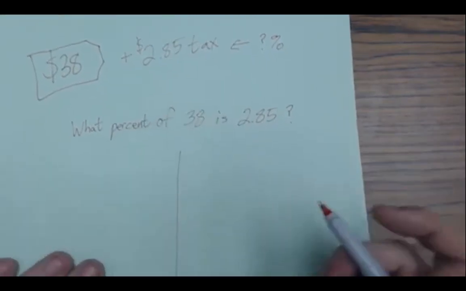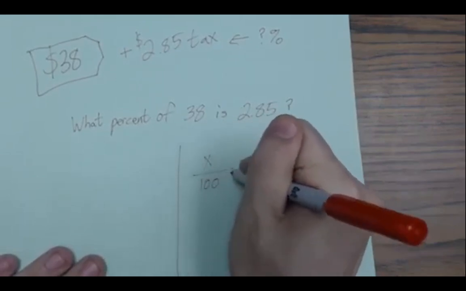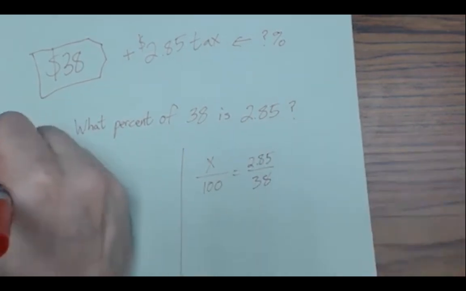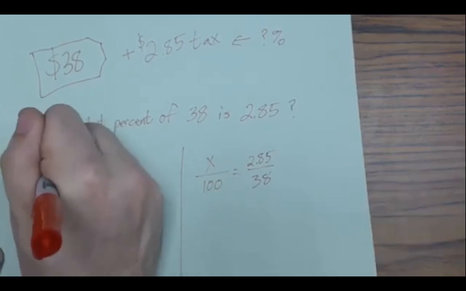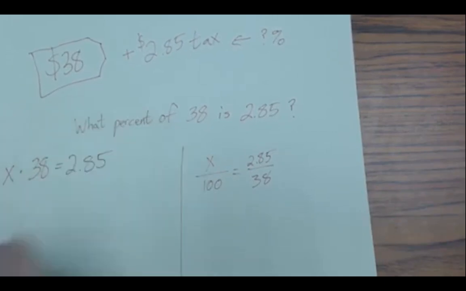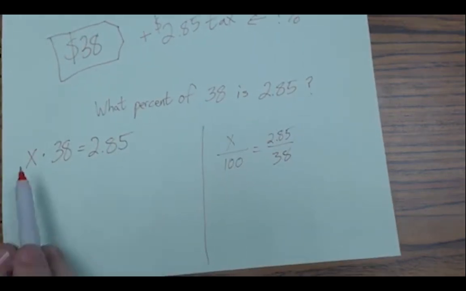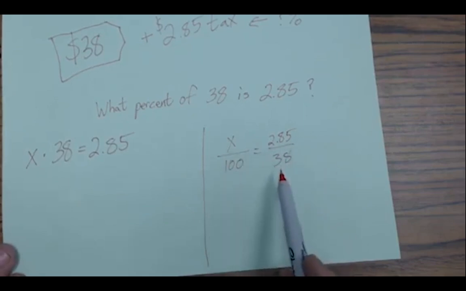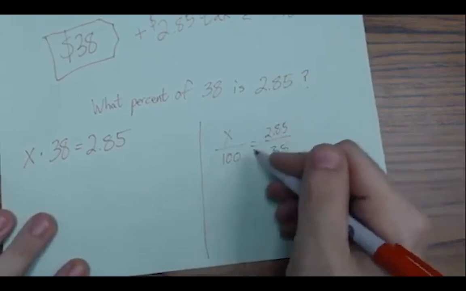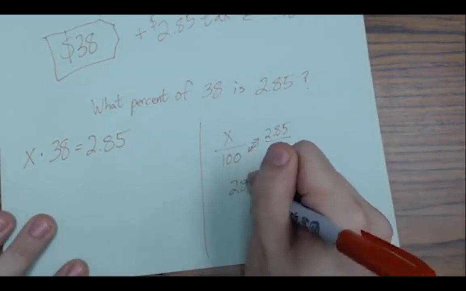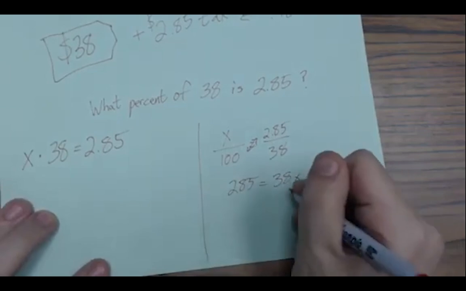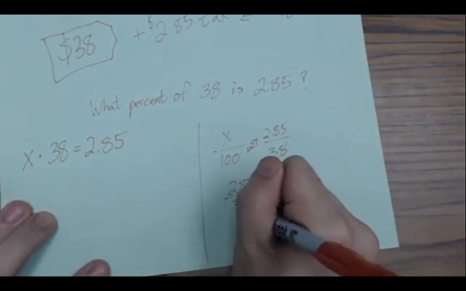So, 2 ways to do it, either a proportion, what percent of 38 is 2.85, or direct translation. So here when we solve for x, x is in decimal form. We'll have to move the decimal place 2 spaces to the right to get percent. Here it's already going to be done. 2.85 times 100 is 285. 38 times x. Divide both sides by 38 to get our answer.